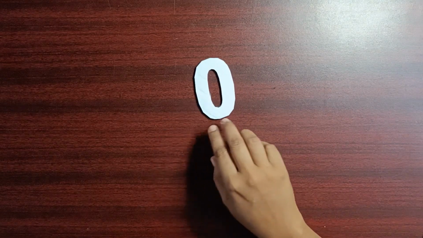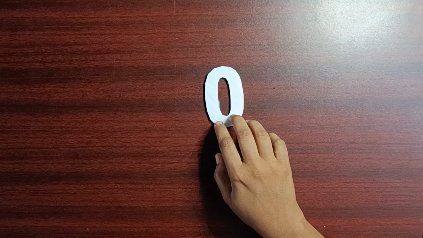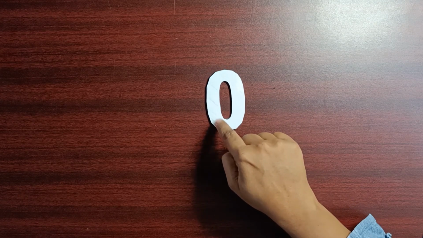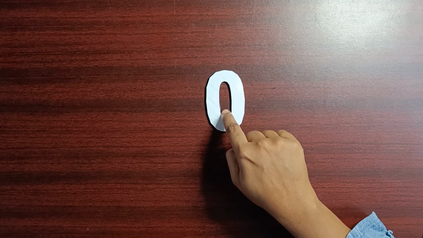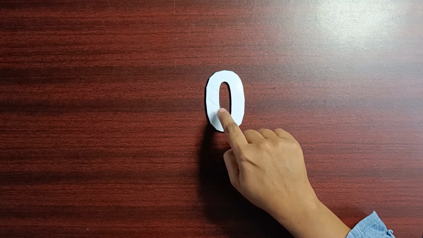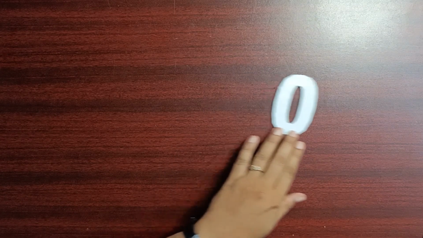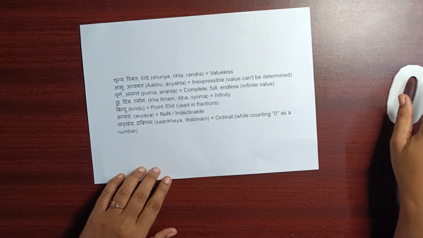Let's come back to Shoonya or 0. Here is how 0 looks like. The choice of this symbol is very interesting and excellent in my opinion. It has neither the beginning nor an end. There are no sides. The symbol looks empty and signifies the concept it represents, nothingness. It also represents completeness.